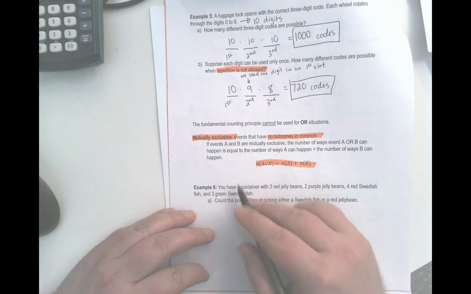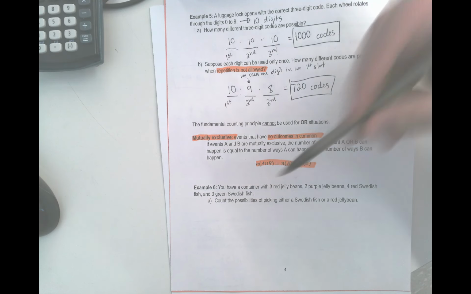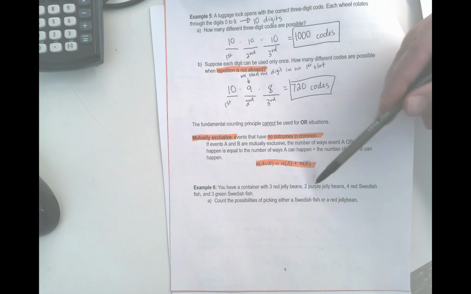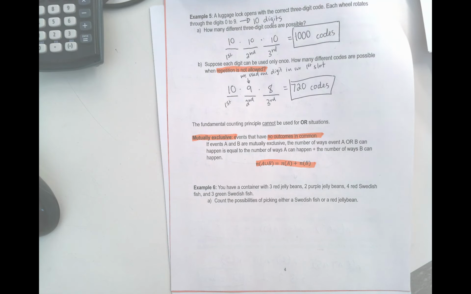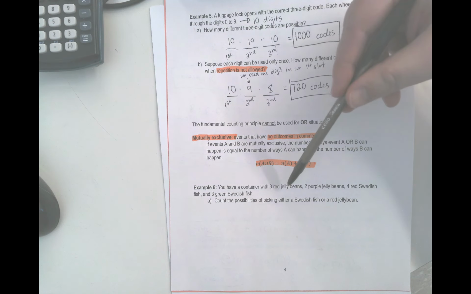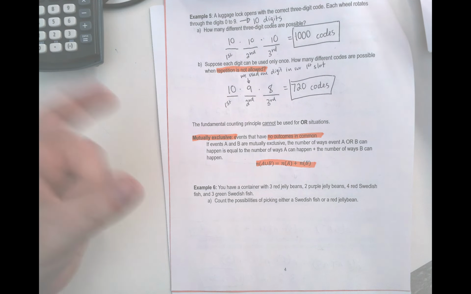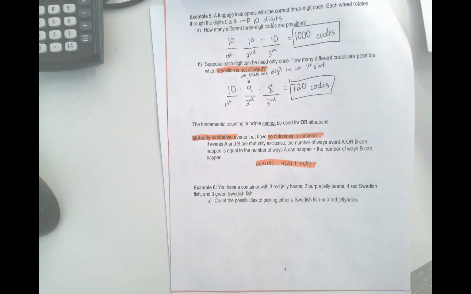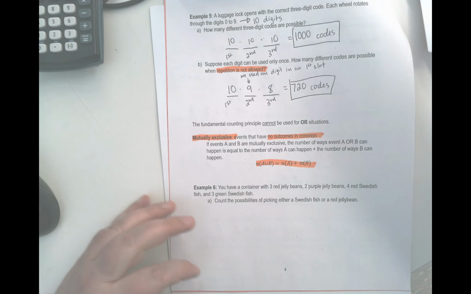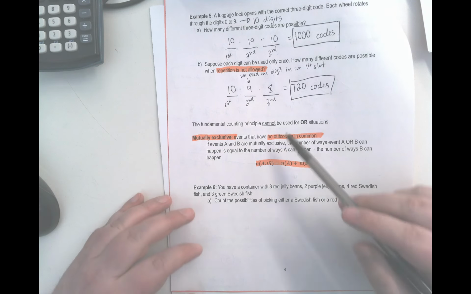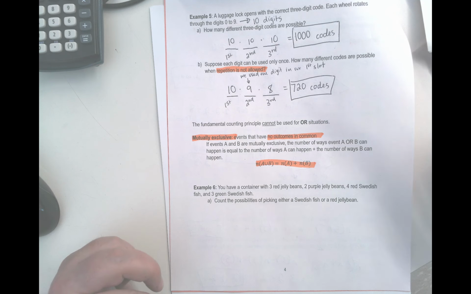So it's important to kind of understand the difference between an AND problem and an OR problem. So for example number 6 here. You have a container that has 3 red jelly beans, 2 purple jelly beans, 4 red Swedish fish, and 3 green Swedish fish. So none of these things have any characteristics in common. They are distinct things that are in a container. So this is a case where they are mutually exclusive. They don't have anything in common.